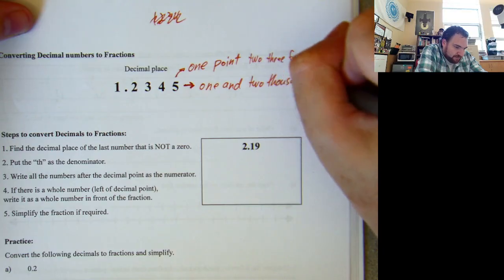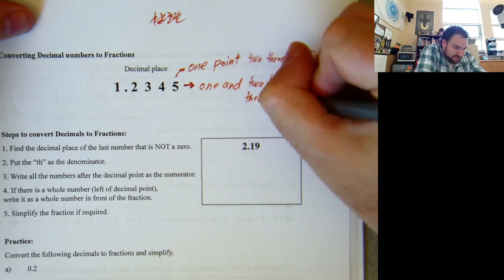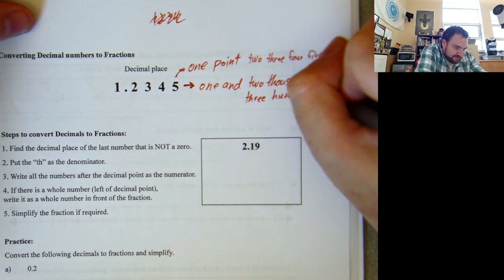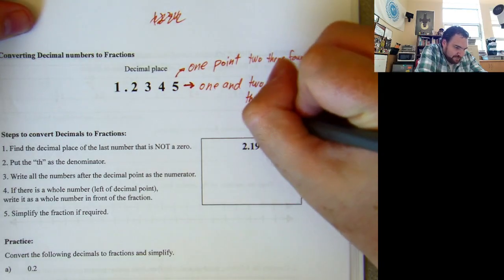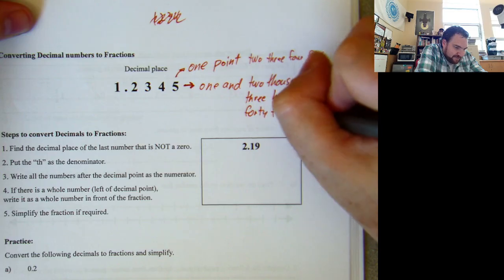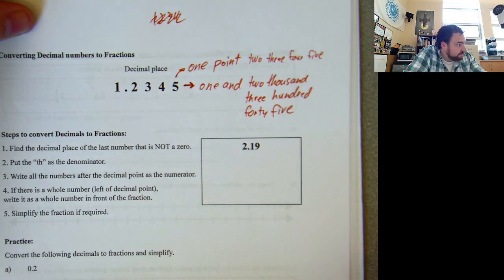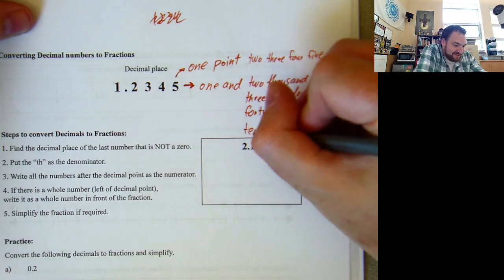2,300. Hold on. 300. 45. 10,000. 10 thousandths. Very good.